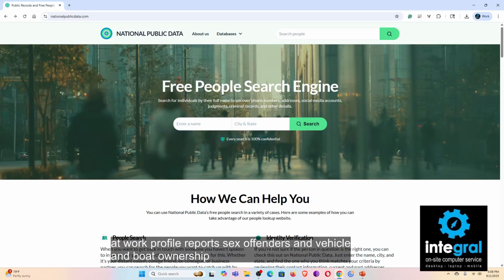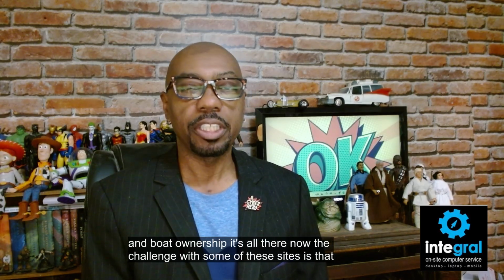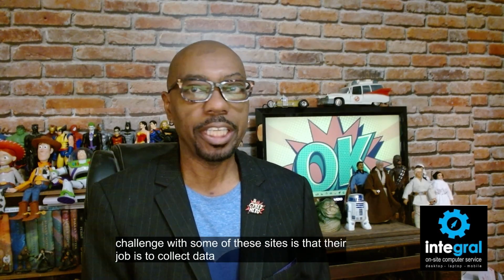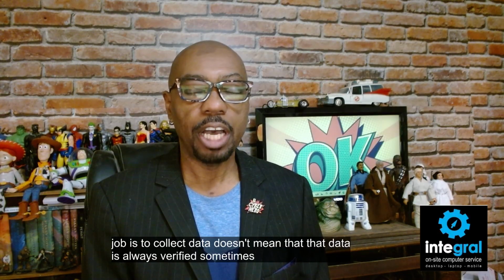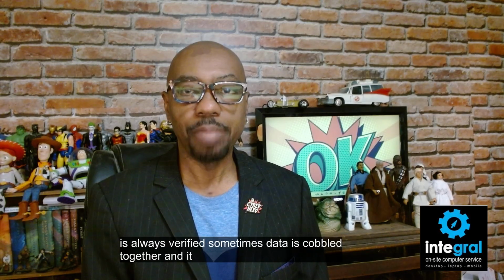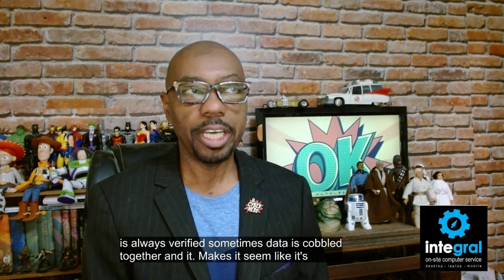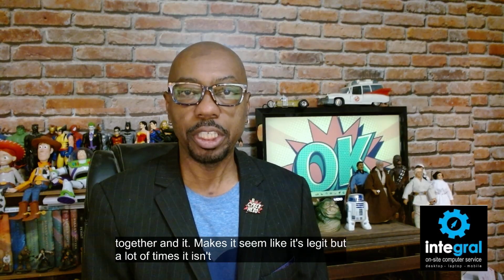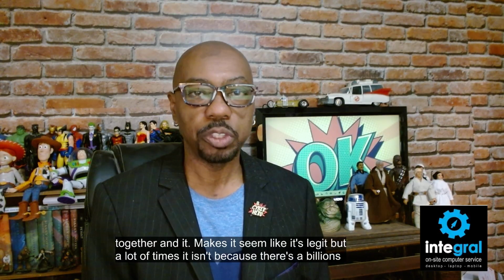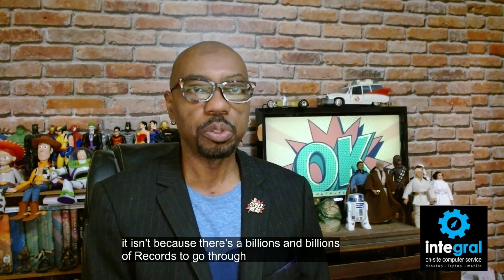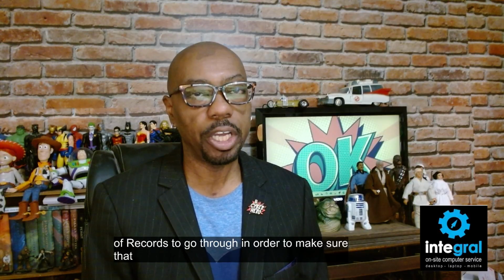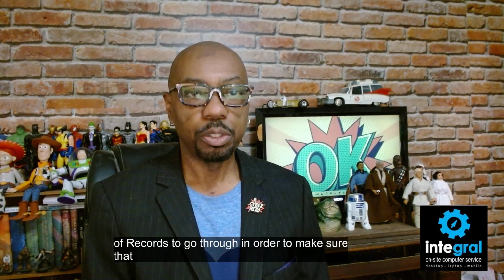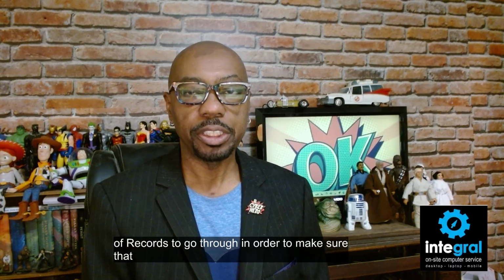It's all there. Now, the challenge with some of these sites is that their job is to collect data. That doesn't mean that data is always verified. Sometimes data is cobbled together and makes it seem legit, but a lot of times it isn't, because there are billions and billions of records to go through in order to make sure that data is complete. And sites like these sometimes rely on AI to cobble that information together.